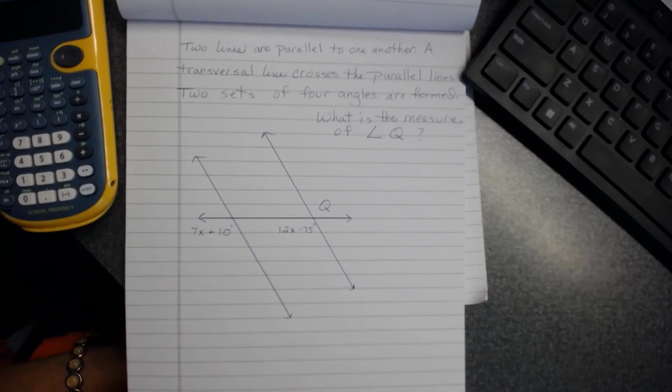Two lines are parallel to one another. A transversal line crosses the parallel lines. Two sets of four angles are formed. What is the measure of angle Q?